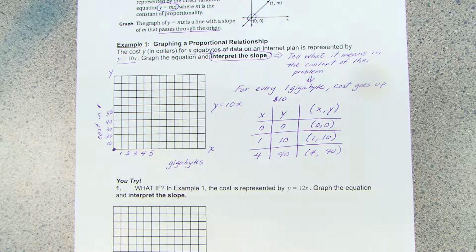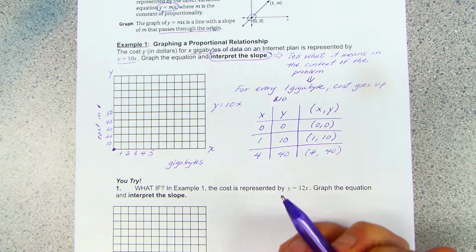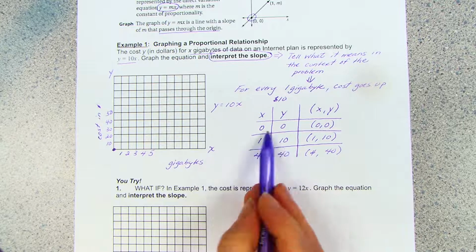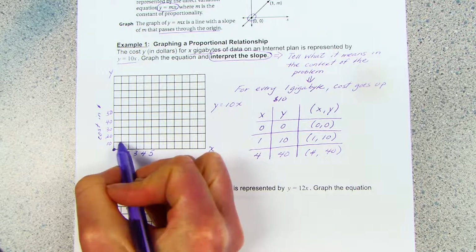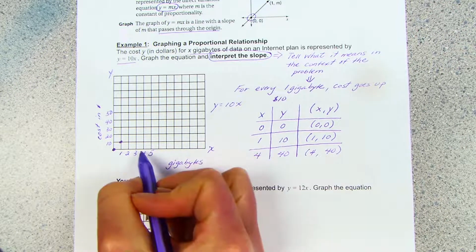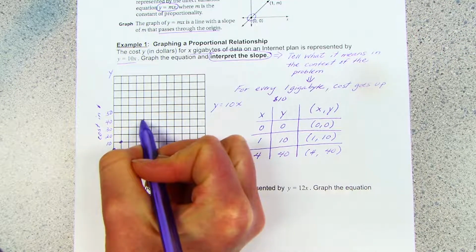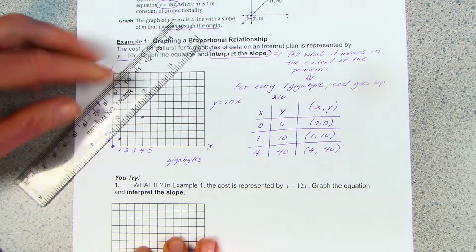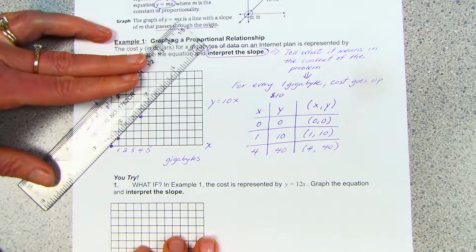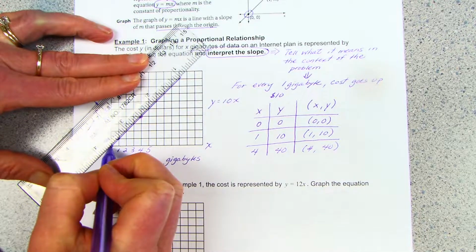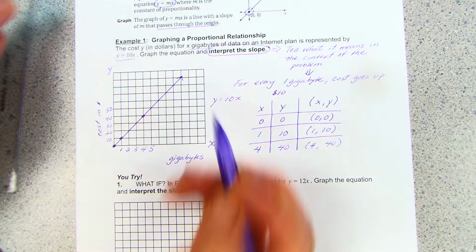And what else? I'll come back to the slope. All right, let's just go ahead and graph first. So we've got 0, 0 on there, then over 1, up 10, over 4, and up to 40. Okay, so I graphed it.